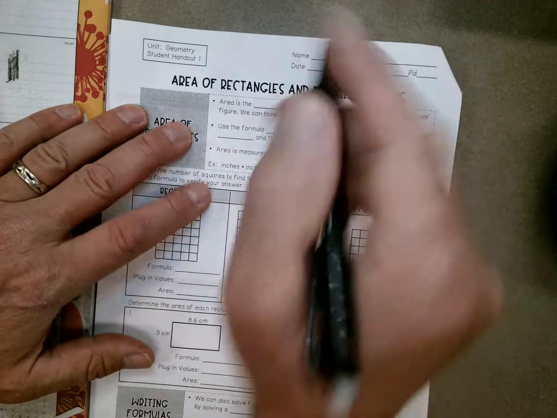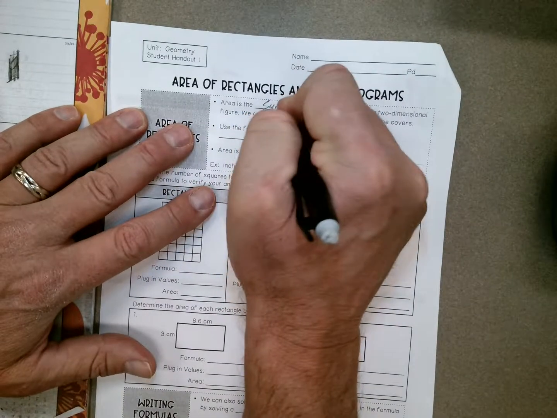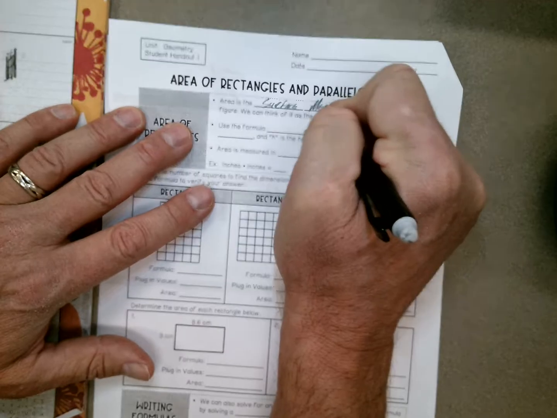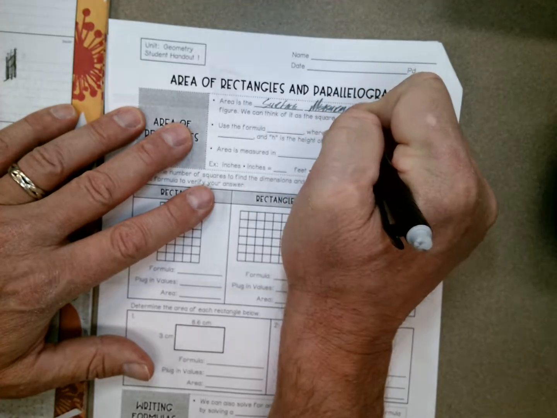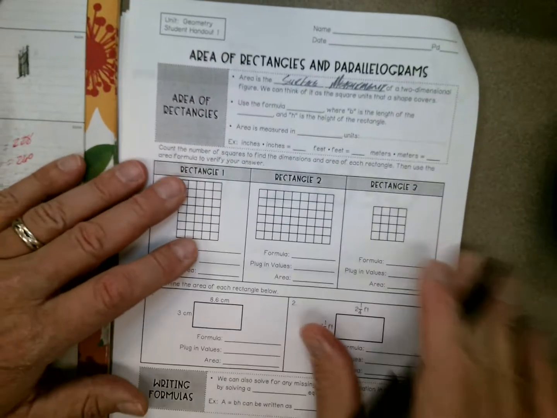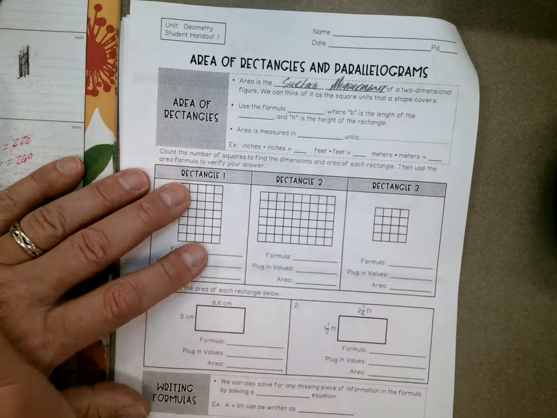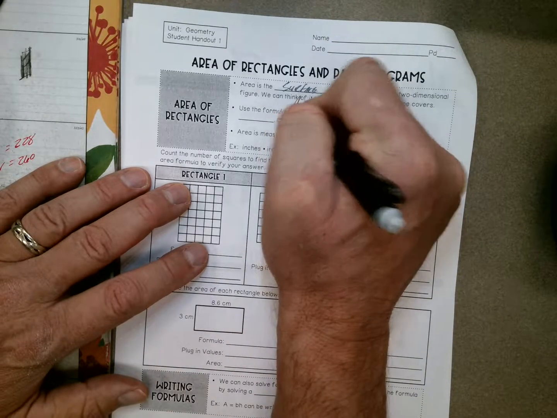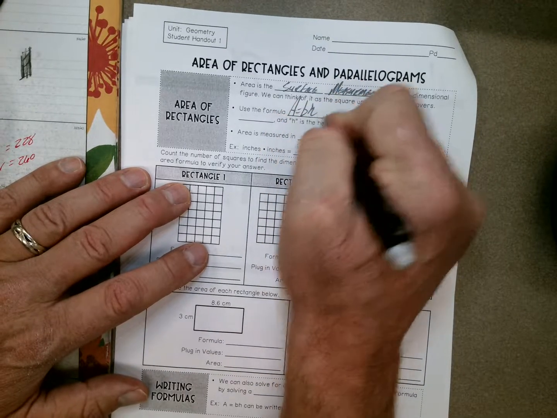Area is the surface measurement of two-dimensional figures. We can think of it as square units that cover a shape. We're going to use the formula area is base times height.